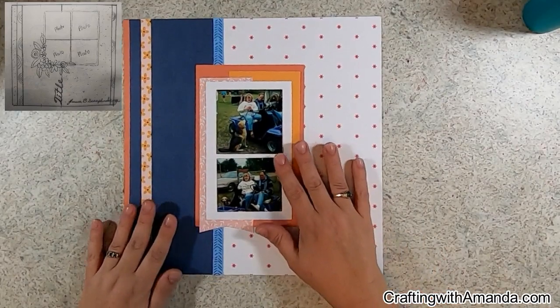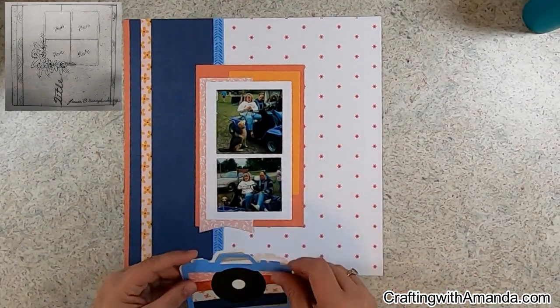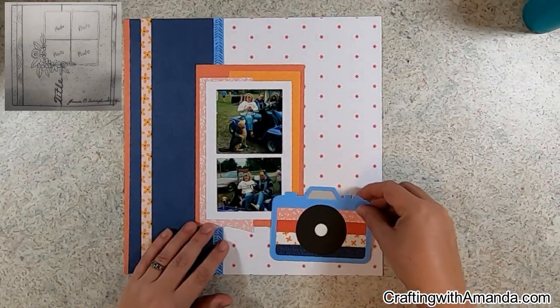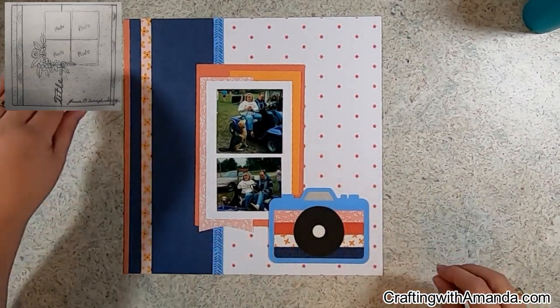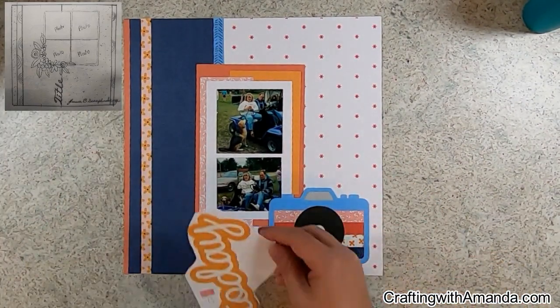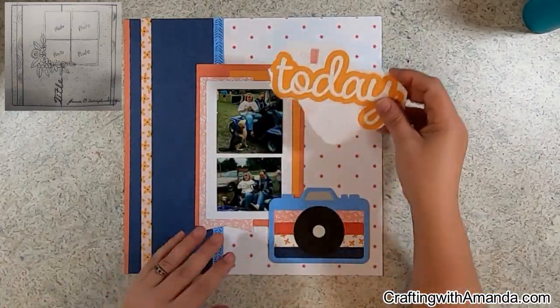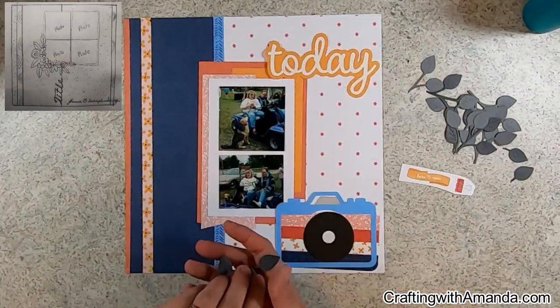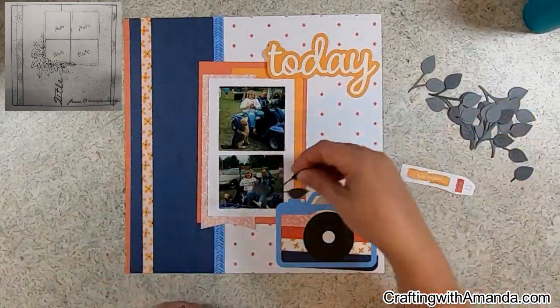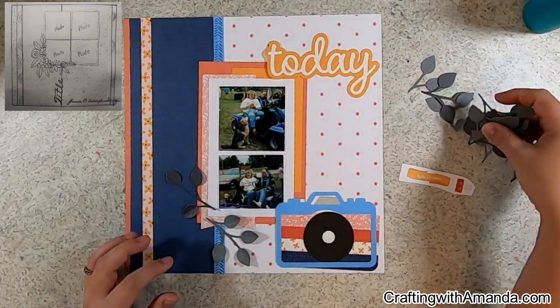So as you can see, she has these 4 photos with a frame around it, and then flowers in the bottom left corner of the photos and strips down the sides. So I have done that by putting a piece of pattern paper there on the right side, one of the zip strips, and then another pattern paper.